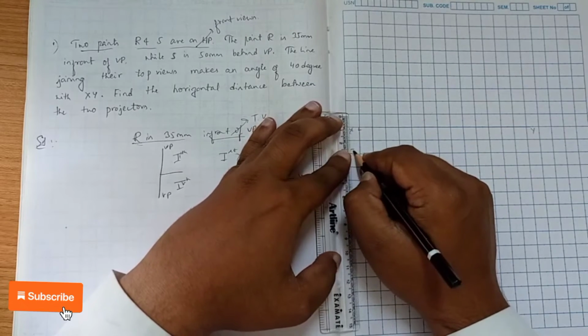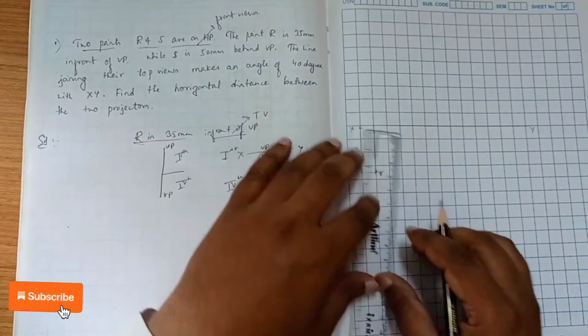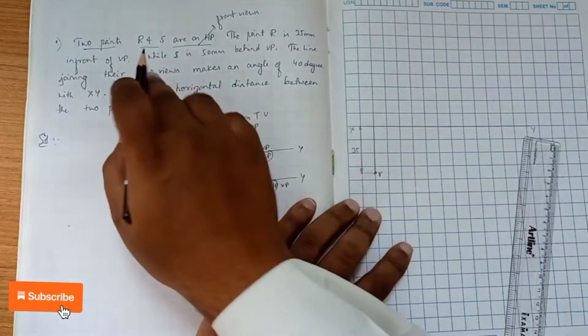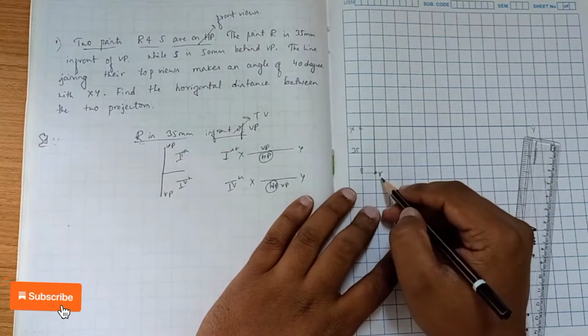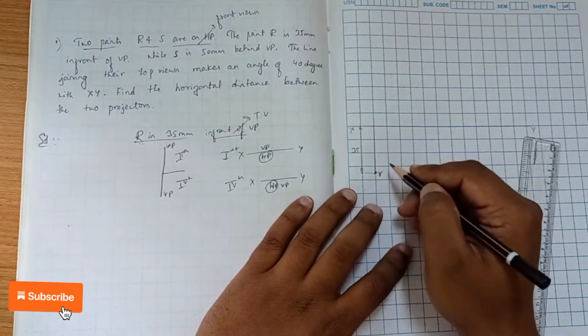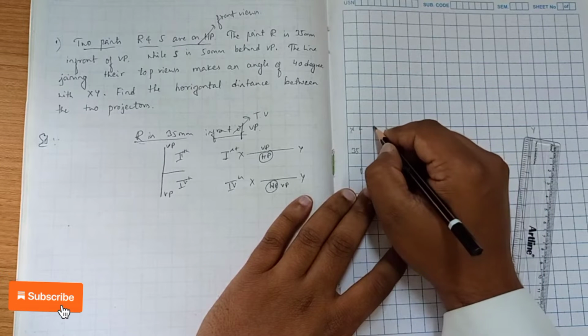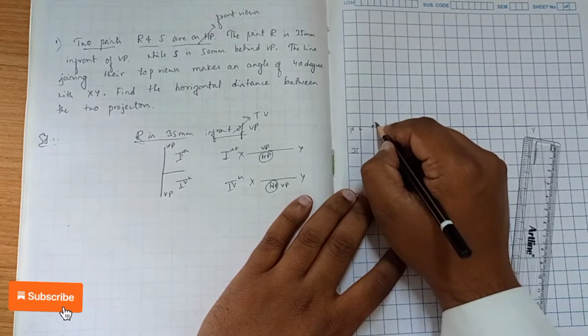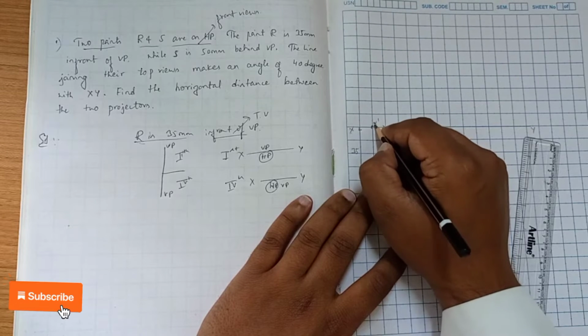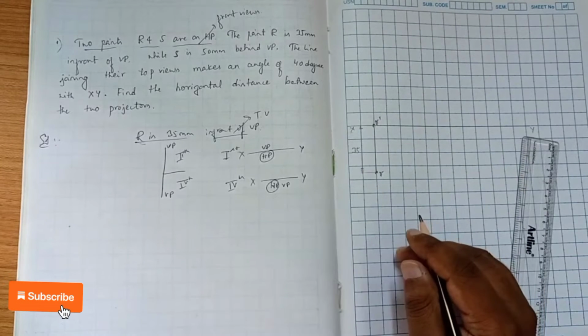This is 35. We know that top and front view are collinearly joined. We know that the front view of R is there on the XY line, so that is R dash.